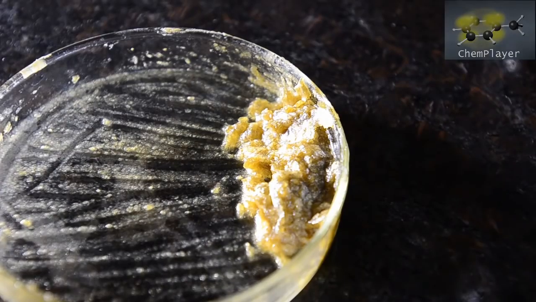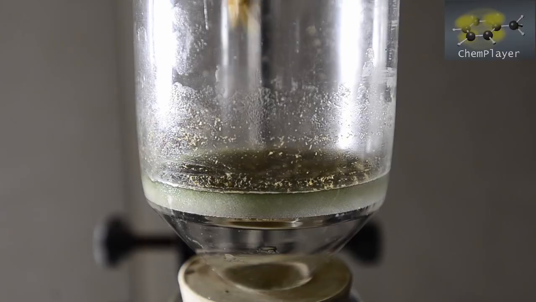So we've got some more crystals here. We filtered these and washed them with about 10 ml of ice-cold methanol.